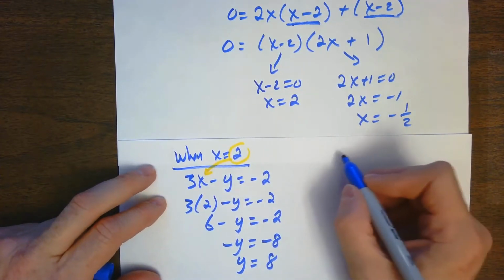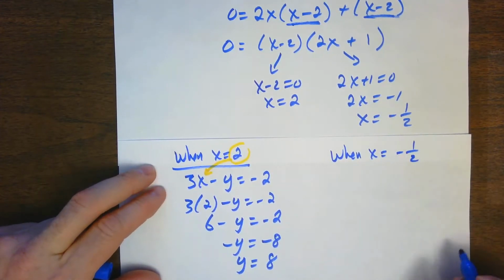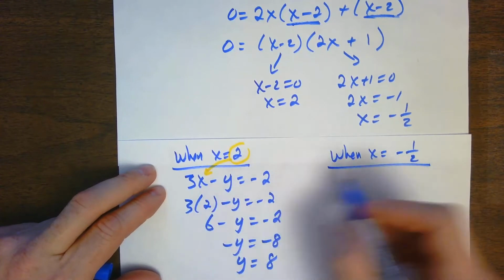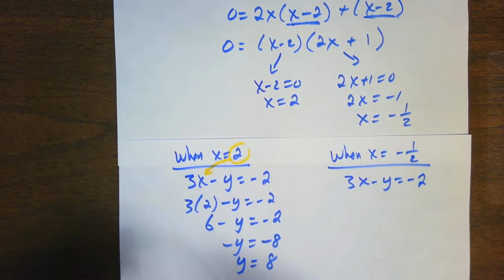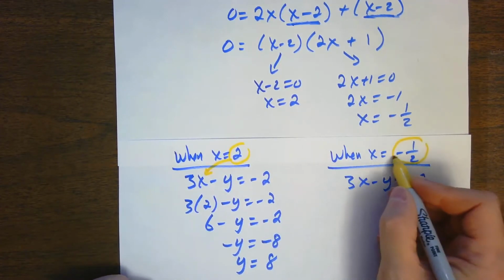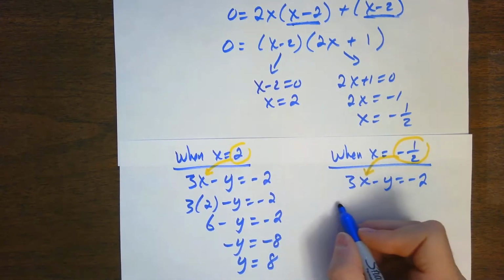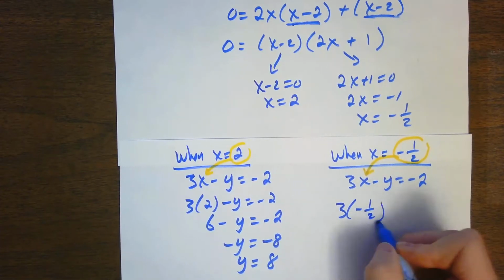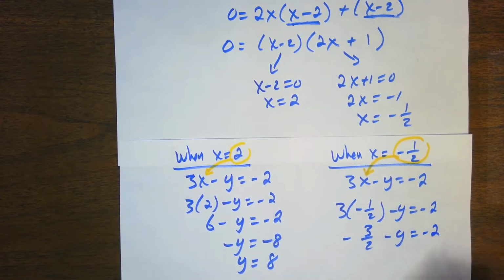All right, so let's see what happens when x is equal to negative 1/2. Again, I'm going to plug it into 3x minus y equals negative 2. I'm going to substitute this value for x into the original equation and find the corresponding y value. 3 times negative 1/2 minus y is negative 2. Negative 3/2 minus y is negative 2.